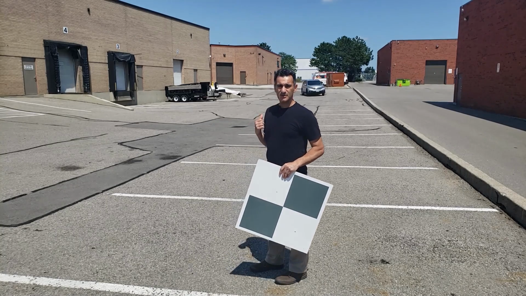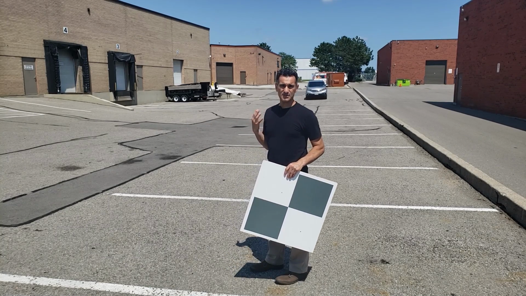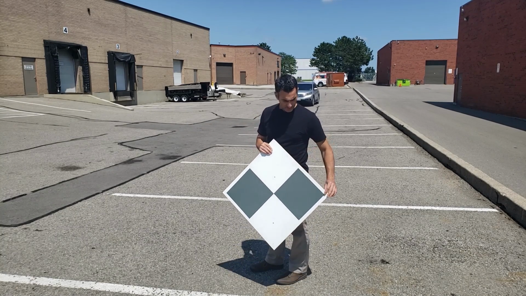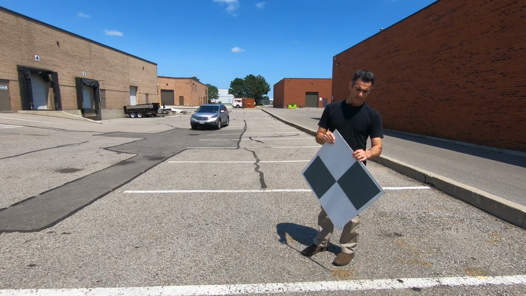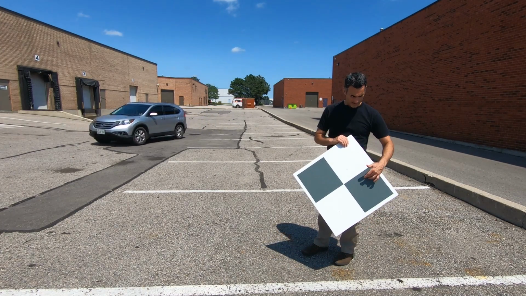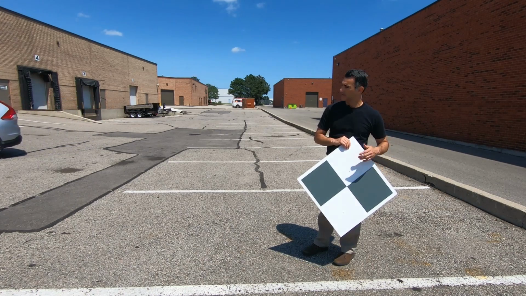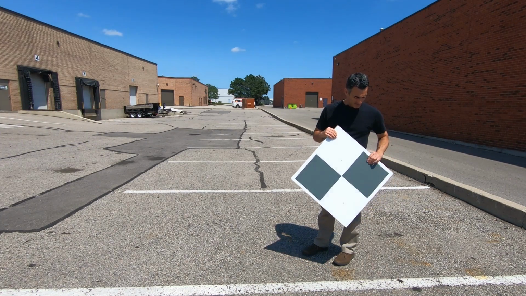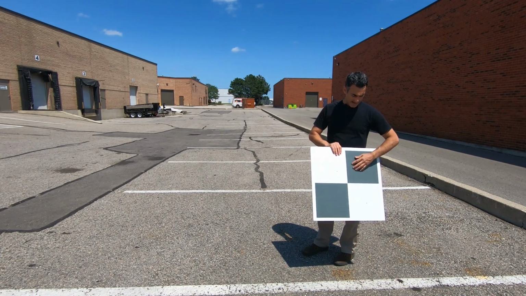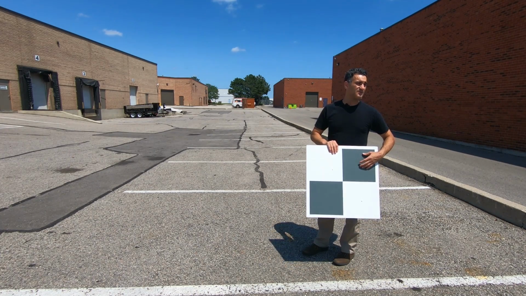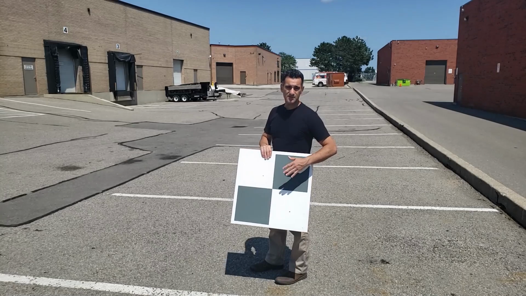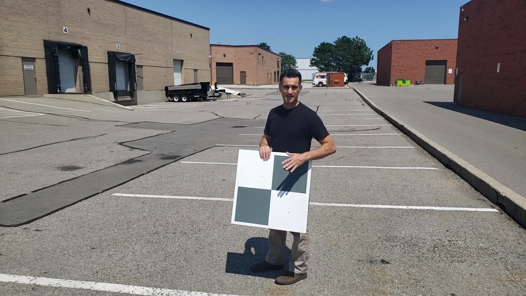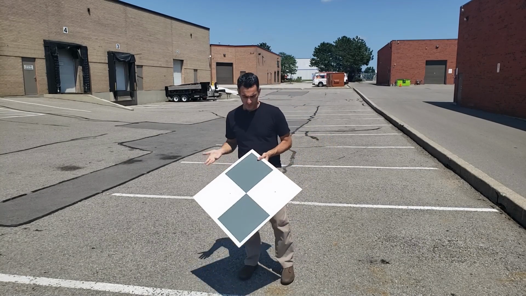Now again, this is about 50 meters or so, and these are 2 foot by 2 foot fiberboard things here, and what I've got are dark gray checkered targets with a white background on it. Now if this was for a laser scanner, I keep them dark gray because that's what I was using these for, but if it was for photogrammetry I probably would have made these a nice dark black, but these should work just fine.